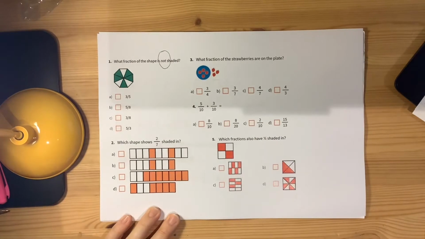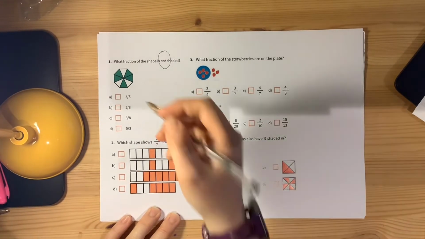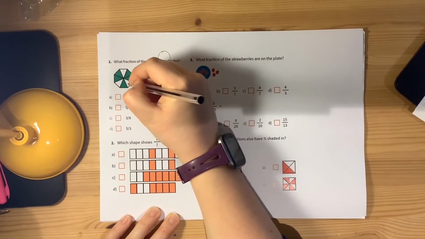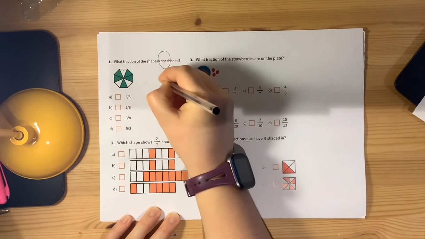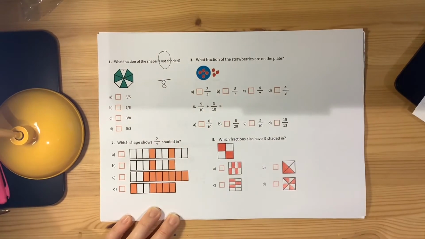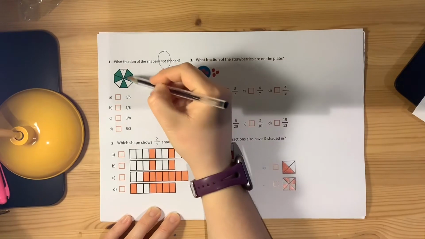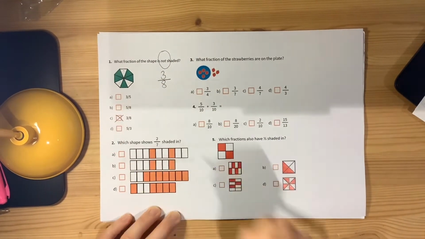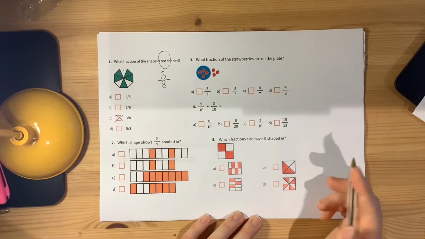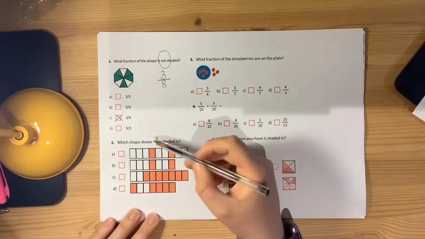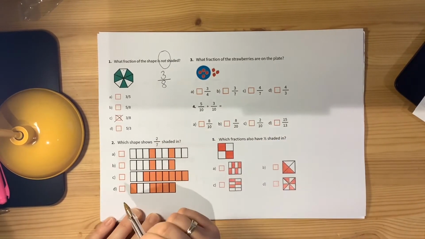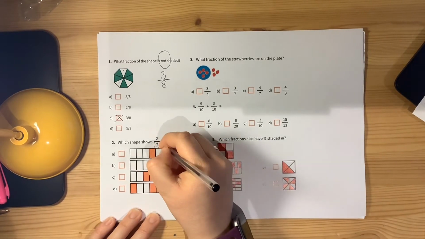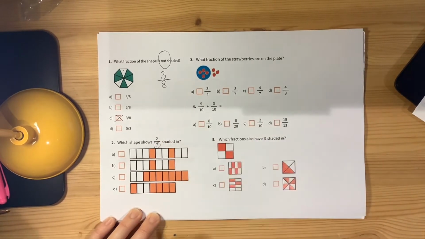So this one, what fraction of the shape is not shaded? Well, you've got 1, 2, 3, 4, 5, 6, 7, 8 parts in total, 8 equal parts in total. You have 1, 2, 3 parts that are not shaded in, so the answer is letter C. Number 2, which shape shows 2/7 shaded in? So you are looking for 7 parts in total with 2 parts shaded in.